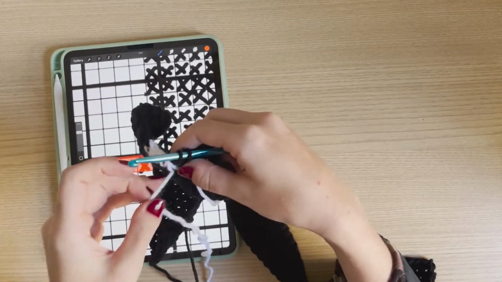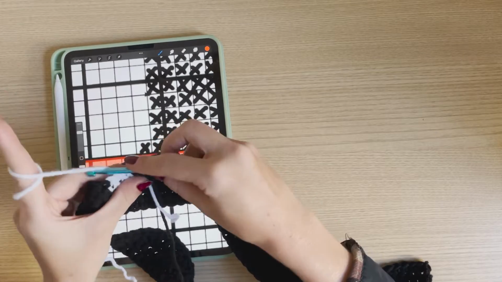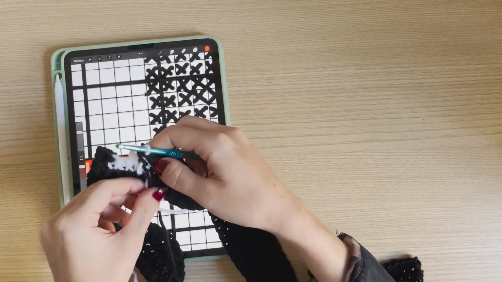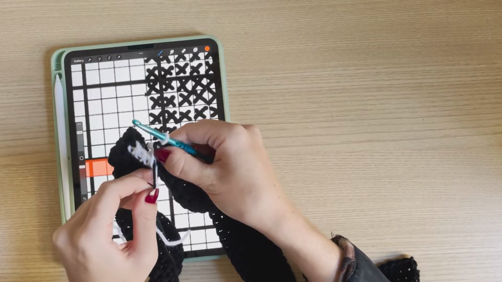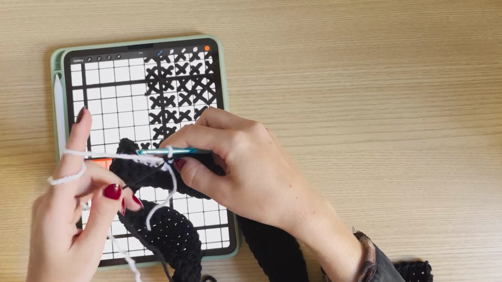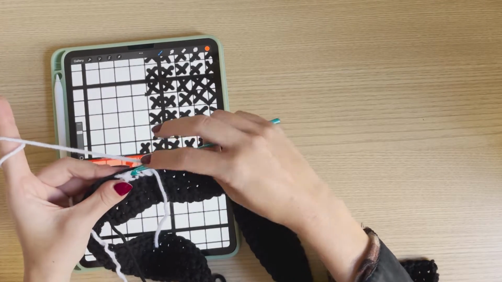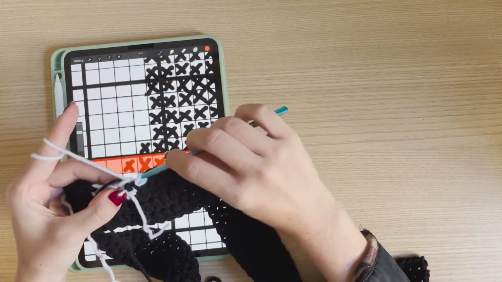There probably is a way and I just don't know it, but I'm gonna finish off with the white like this, and then make sure everything's kind of taut. And then on this side, I'm not gonna carry the yarn underneath, because if I carry it underneath, you'll be able to see it on the other side. I'll show you what I mean.